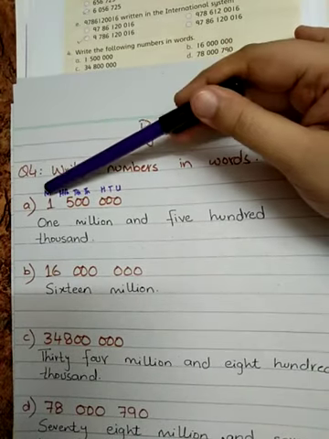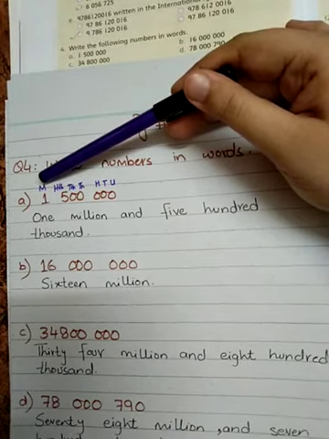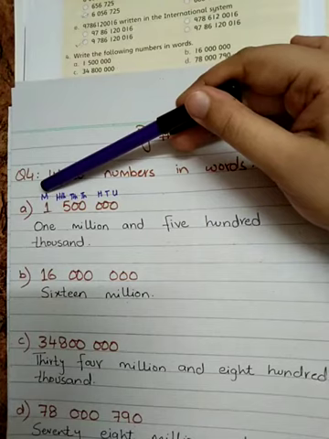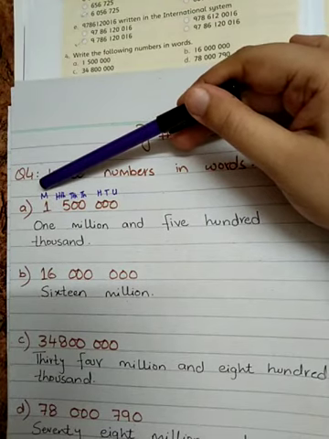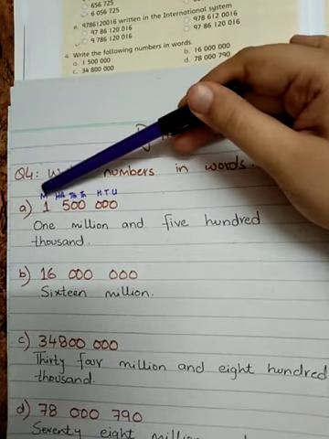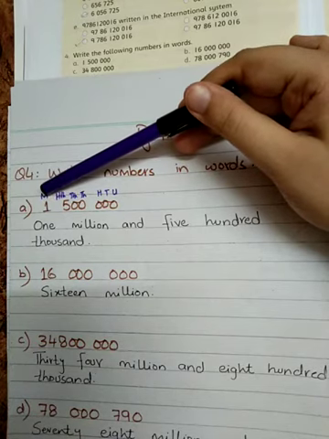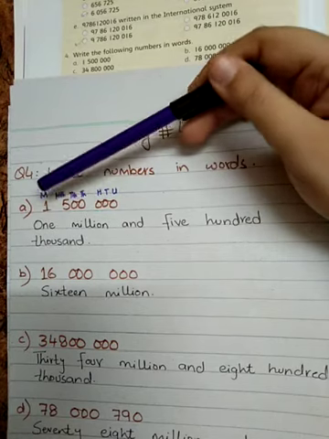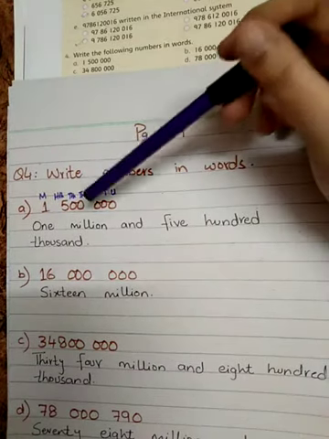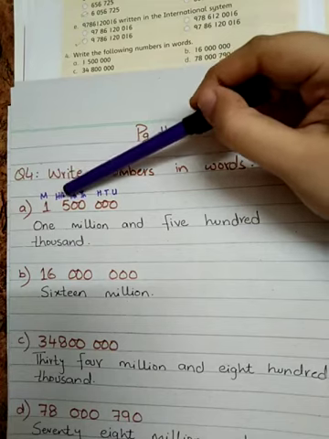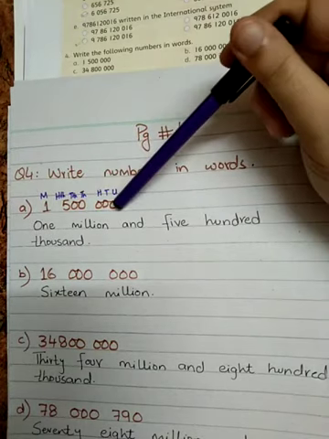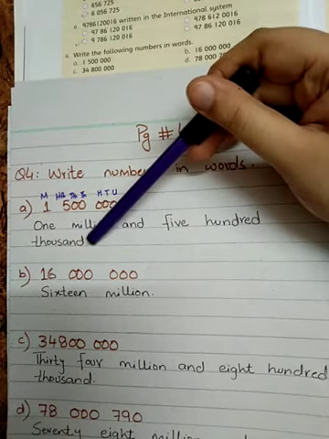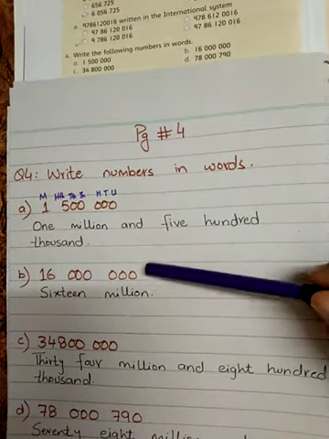So we will start reading from the left side of this number, as the place value of million is the largest, and we always start reading the number in words from the largest place value. So we will read it as 1,500,000, as there is 500 under the thousands place and there is no digit in units place, so we will end after 1000.